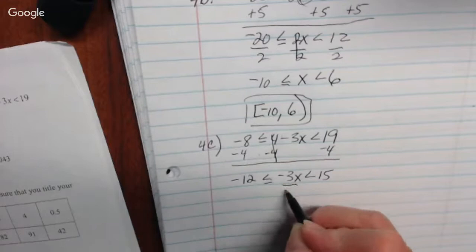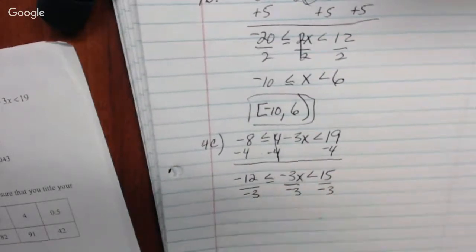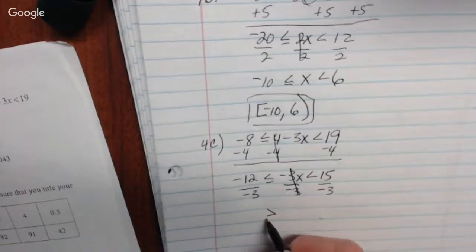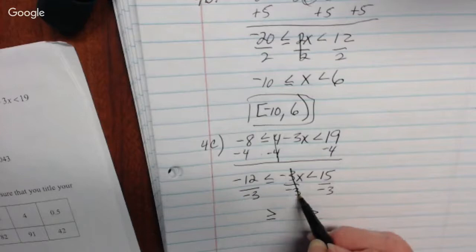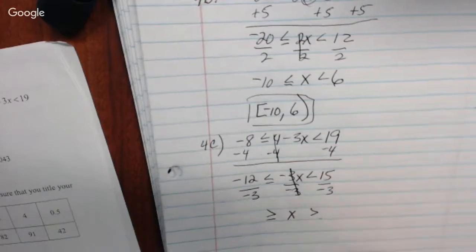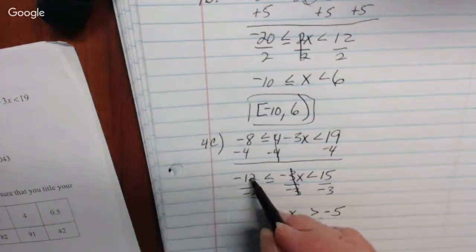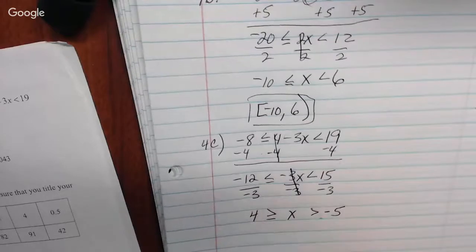Now I'm going to divide by negative 3, but what was that special rule? All my signs are going to flip because I'm dividing by a negative number. So I'm going to have a greater than or equal to and a greater than here. My negative 3's cancel, have an x in the middle. 15 divided by negative 3 is a negative 5. Negative 12 divided by a negative 3 is a positive 4.